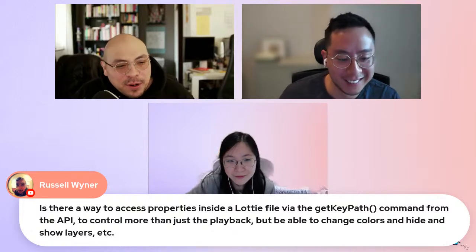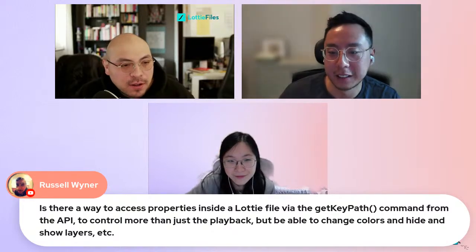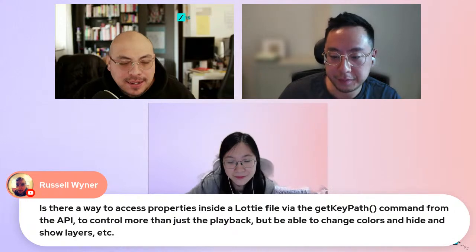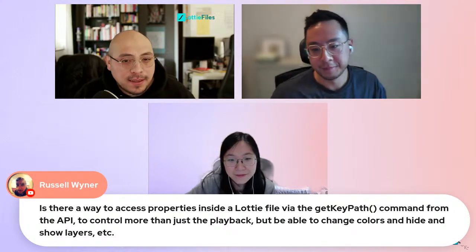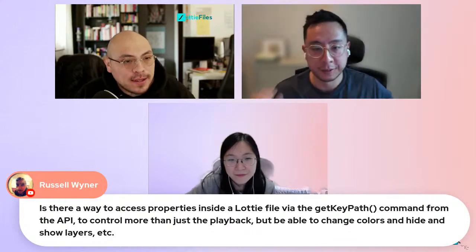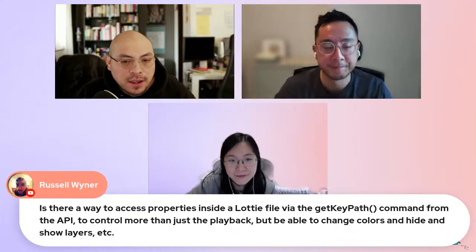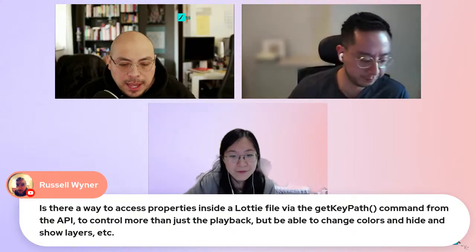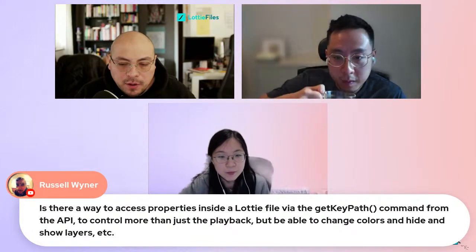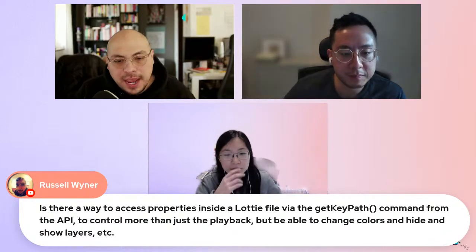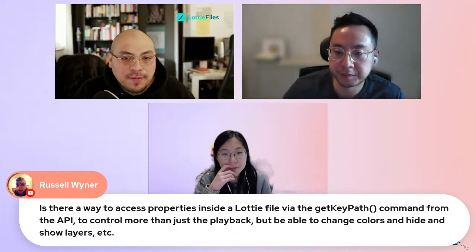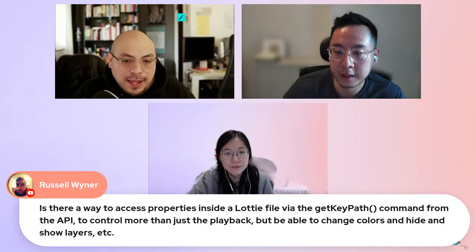Yeah, I'm not sure with the key path. To be honest, I didn't test it. But yes, there is some crazy way. I'll share a little bit. There are some companies that are customizing some of the Lotties according to, for example, where you are entering from, the IP address. So if you have a certain IP address, your Lottie will be green. If you have another certain IP address, it will be red.